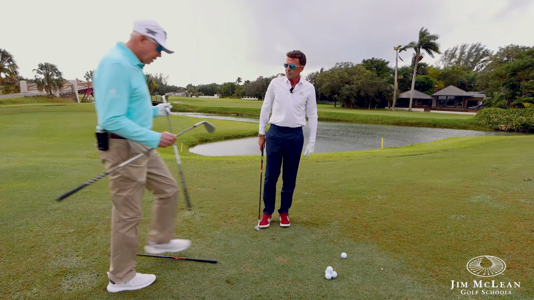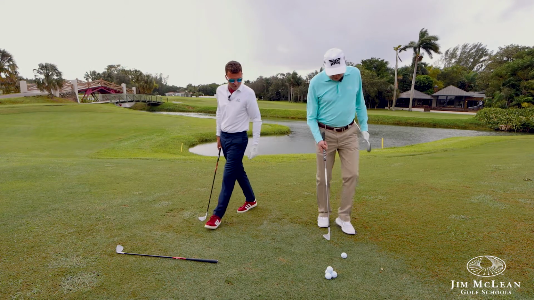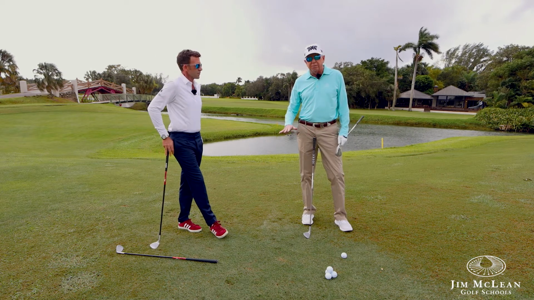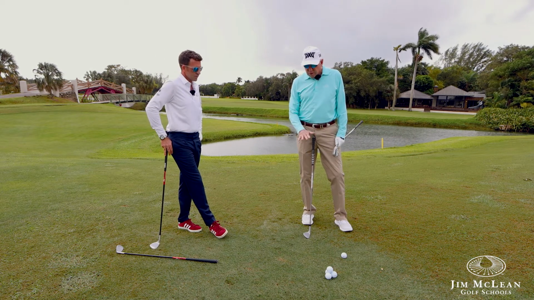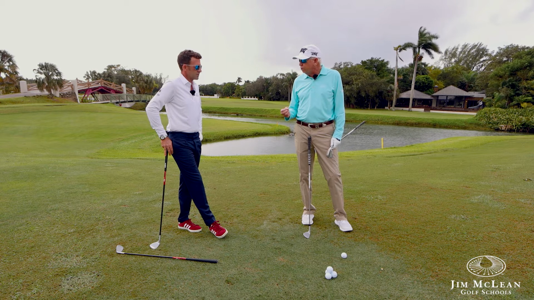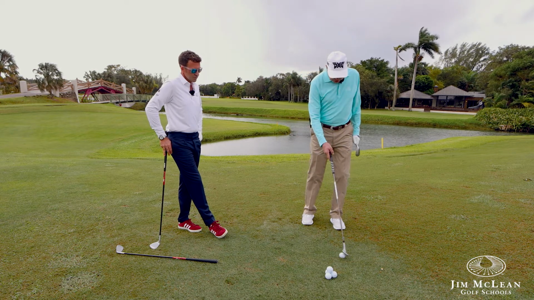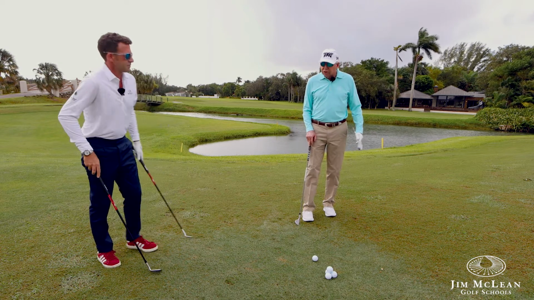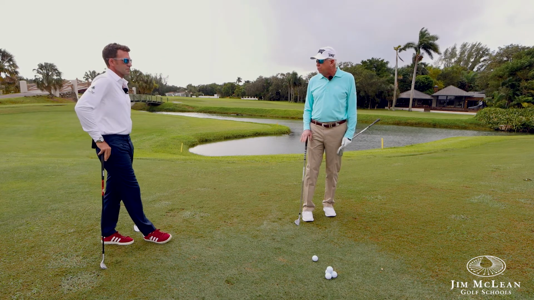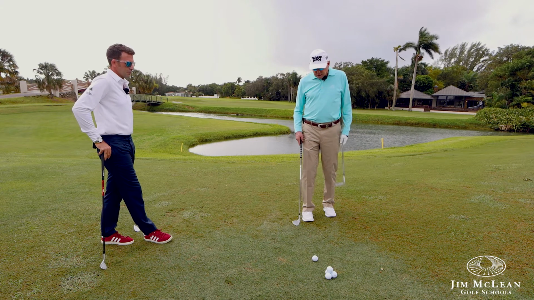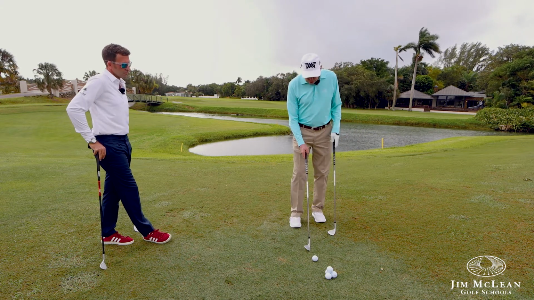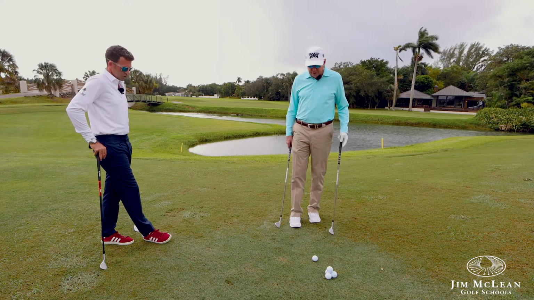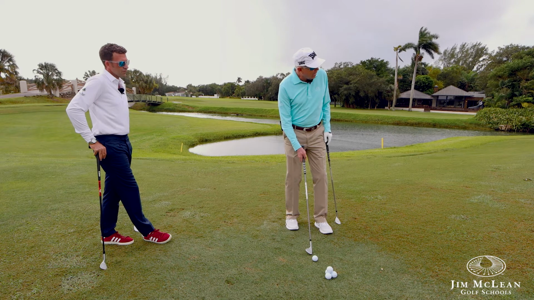Yeah, well, this is a very interesting shot because of these tight lies that we now see at many golf courses and wet conditions. So those two combinations make this shot one of the scariest shots for pros. And let's talk about why we go down in loft.